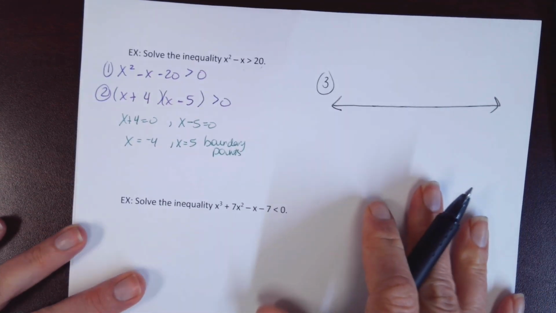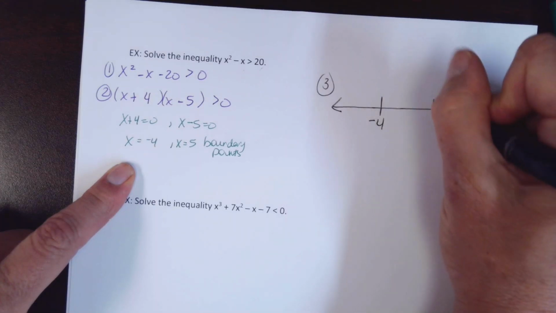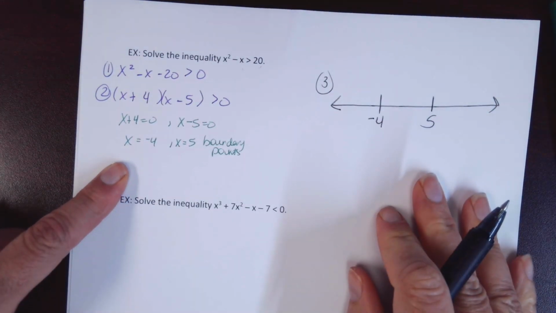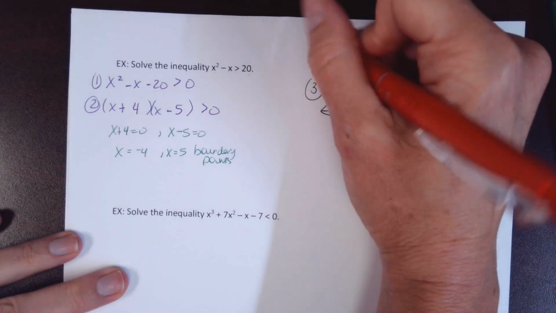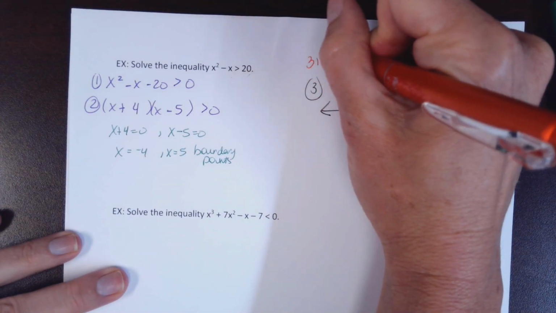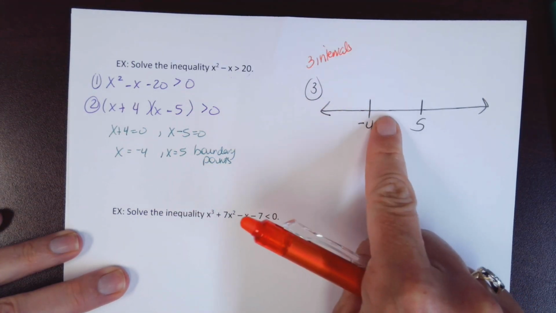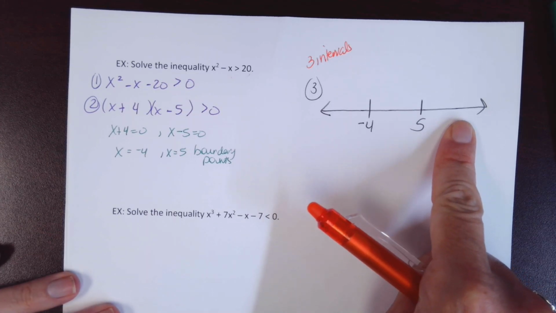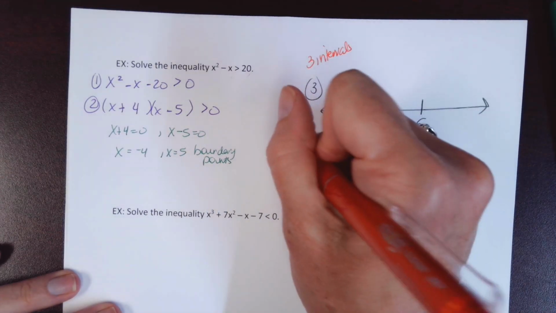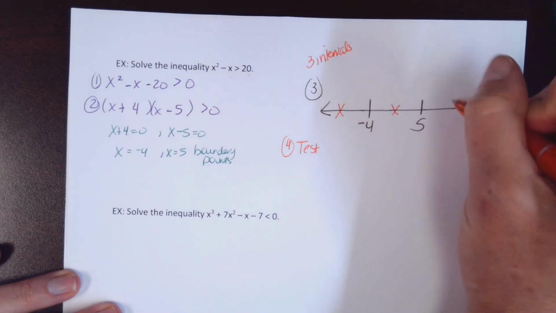So I graph those boundary points on a number line. Negative 4 is to the left of positive 5. When I put my 2 boundary points on the number line, I see that I have 3 intervals: the left end, the center, and the right end. So I need to test a point within each interval.